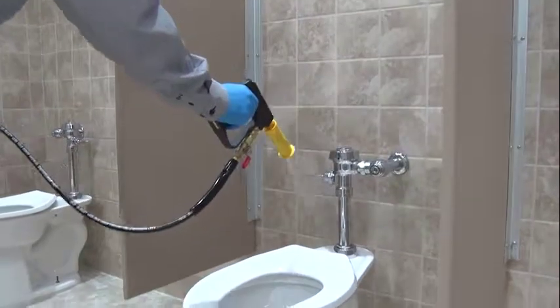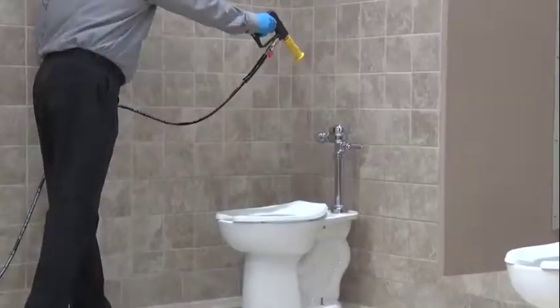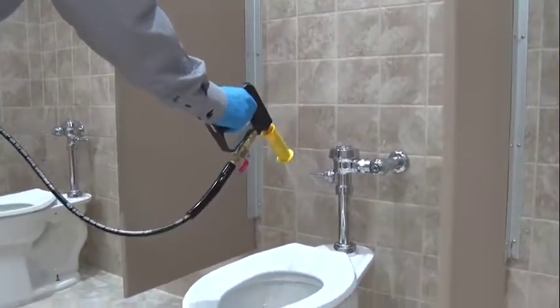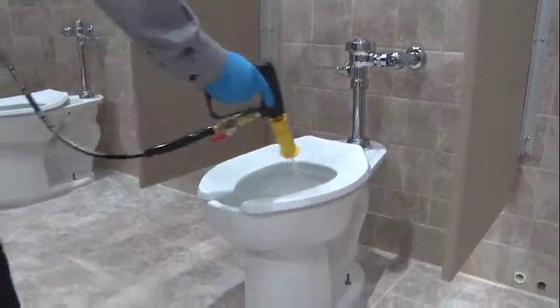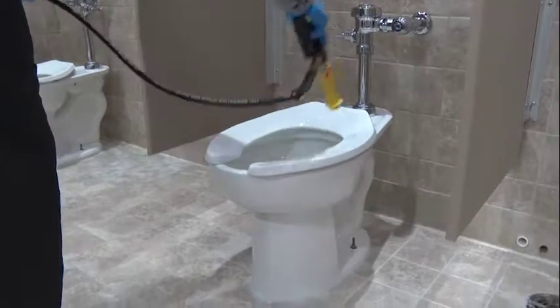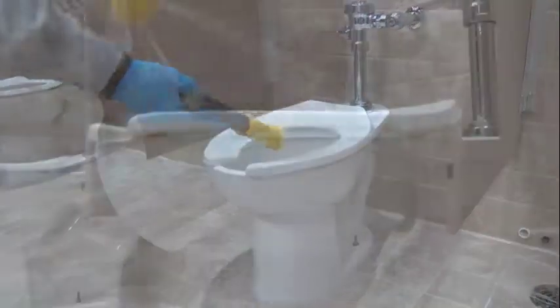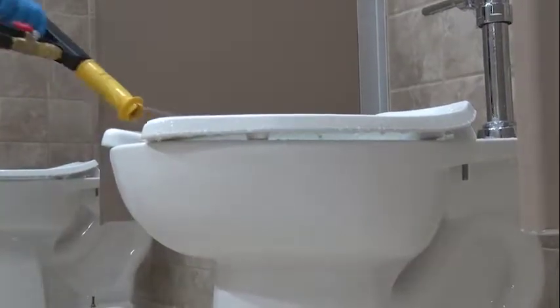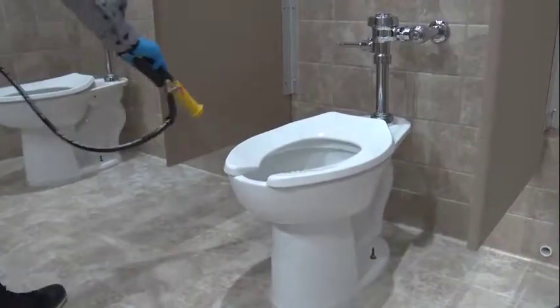To apply cleaning chemical to a toilet, use a sweeping motion covering it from the top down. Begin with the toilet chrome or tank and proceed to the top of the seat. Next, apply chemical in a sweeping motion to the underside of the toilet, making sure chemical is applied between the toilet seat and toilet bowl rim.